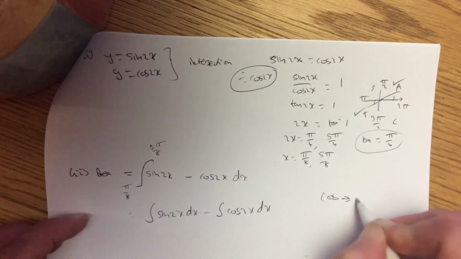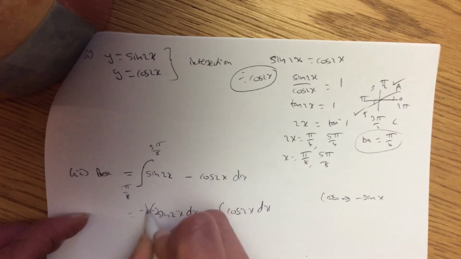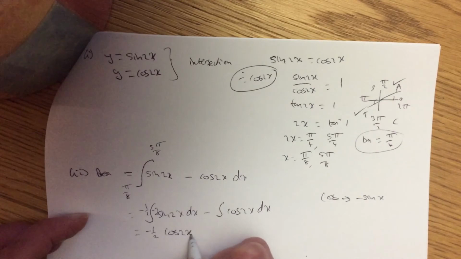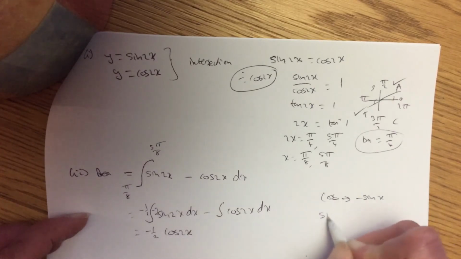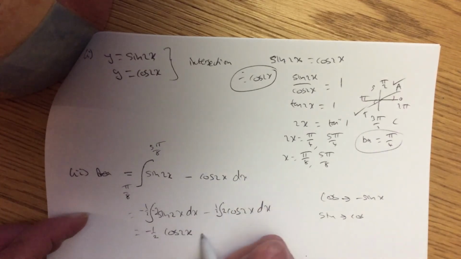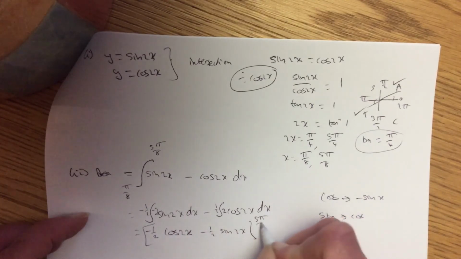Where did sine come from? When you differentiate, cos goes to minus sine. So we need a minus and balance it. Derivative is a 2 and balance it. So when I integrate it, it's going to go back up to the cos. Where does cos come from? Well, a sine goes to a cos, so no signs to worry about. Must have the derivative in front, balance outside. Now it will go back to sine 2x. Putting in your limits.